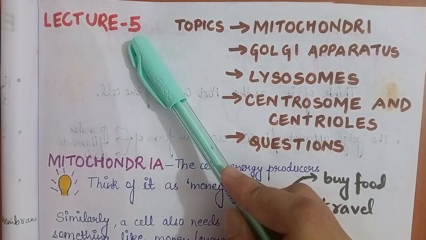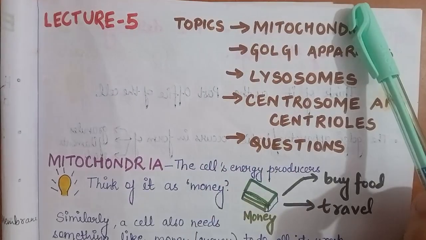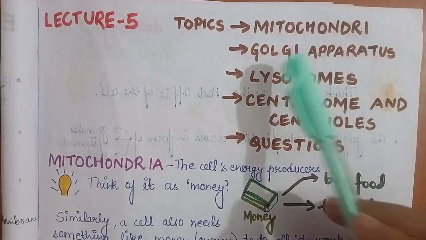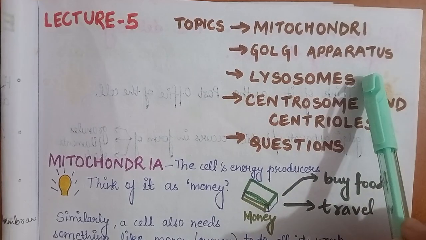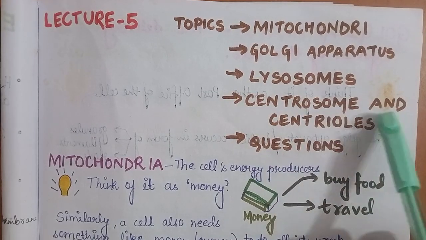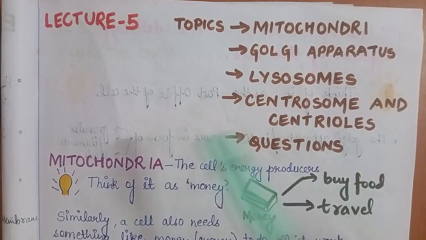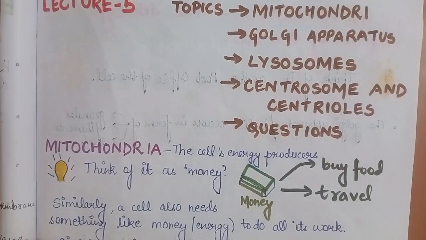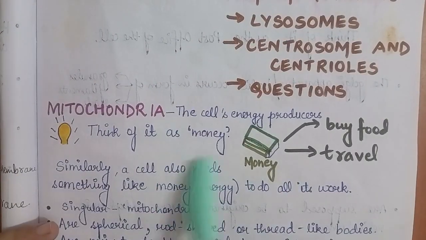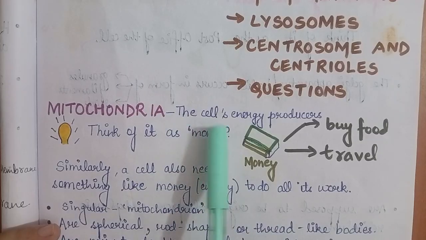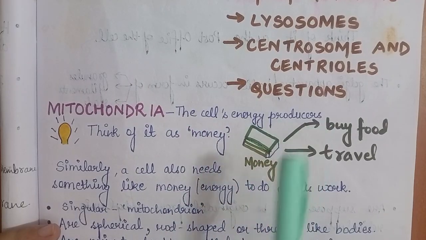This is lecture 5, and in this lecture we are going to cover the topics mitochondria, Golgi apparatus, lysosomes, centrosomes and centrioles, and last topic questions. So let's begin with mitochondria. Before getting into that, it is known as the cell's energy producer.